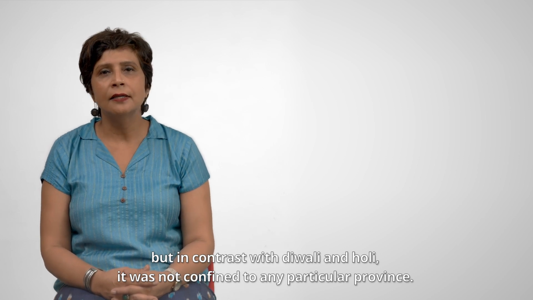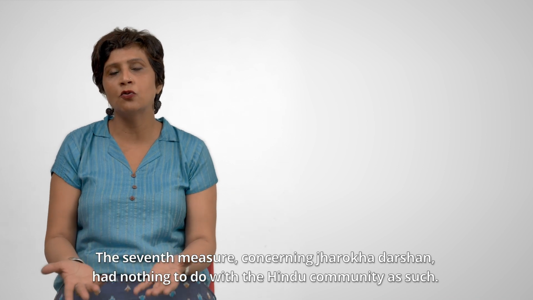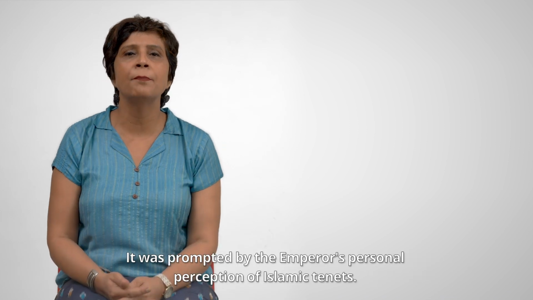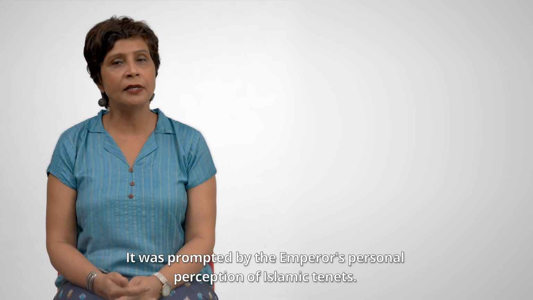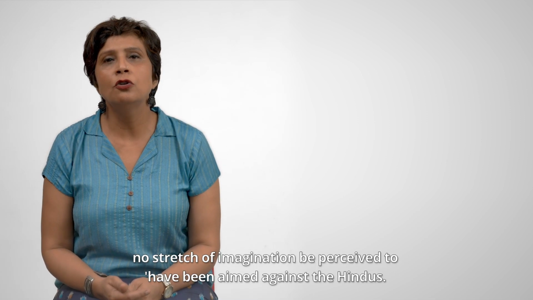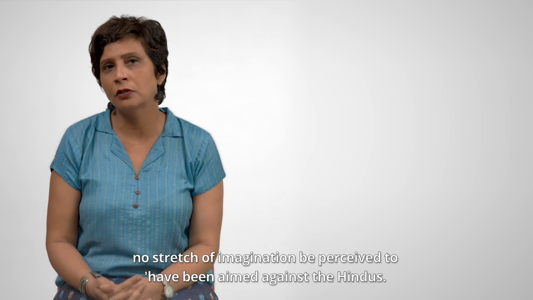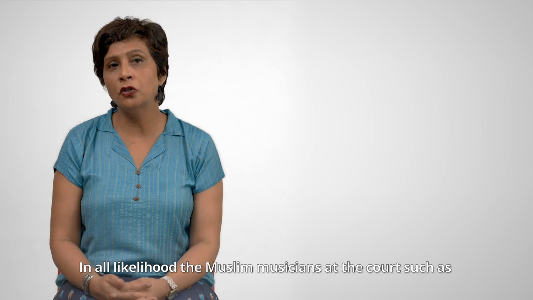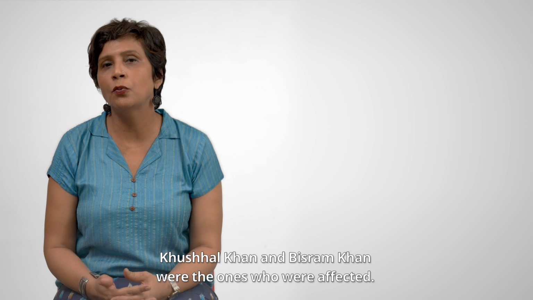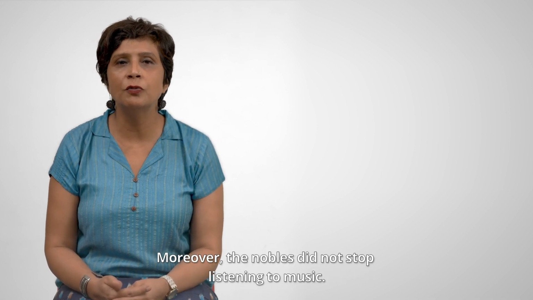particular province. The seventh measure, that is concerning the Jharoka Darshan, where the emperor was showing himself to his subjects, had nothing to do with the Hindu community as such. It was prompted by the emperor's personal perception of the Islamic tenets. The eighth order, stopping musical parties at the court, could by no stretch of imagination be perceived as having been aimed against the Hindus. In all likelihood, the Muslim musicians at the court, such as Khushal Khan and Ustad Bisram Khan, were the ones who were affected. Moreover, the nobles did not stop listening to music.